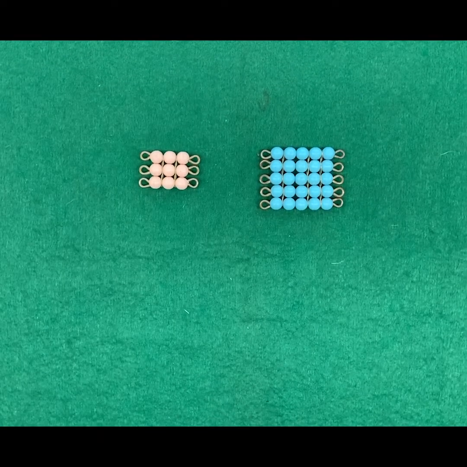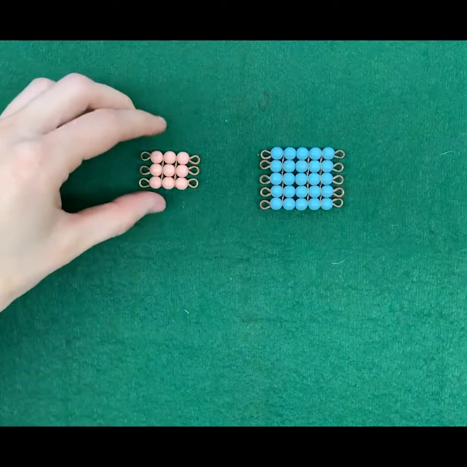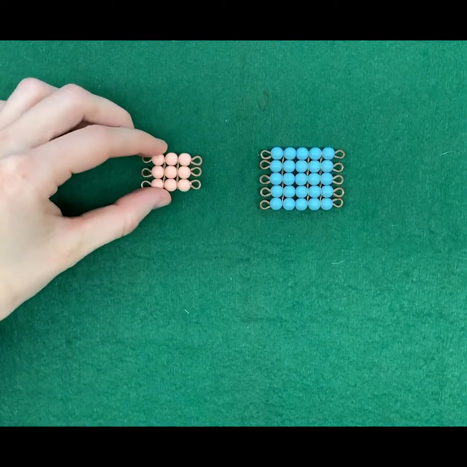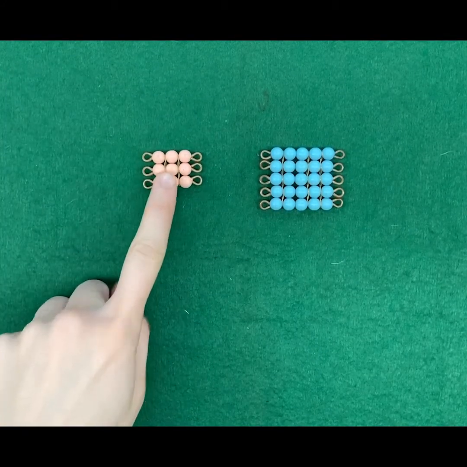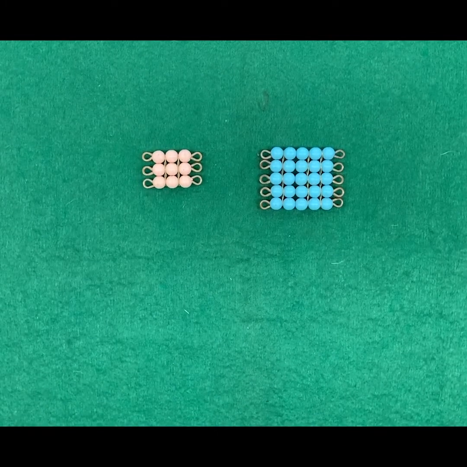Now, remember, in the last video that we watched, we talked about how we are going to challenge ourselves to build with 3s as long as possible, because 3s are our foundation. And so we're going to keep that foundation as long as we can until we absolutely can't anymore.